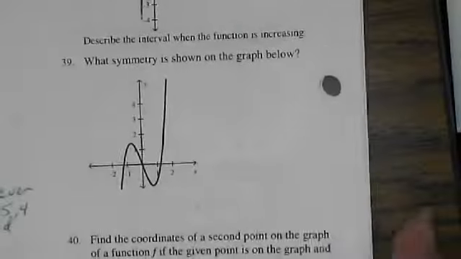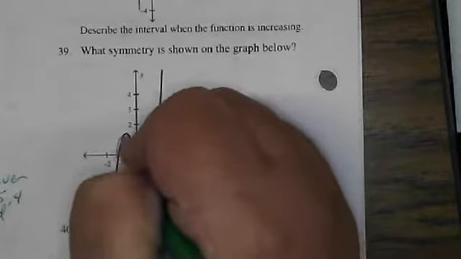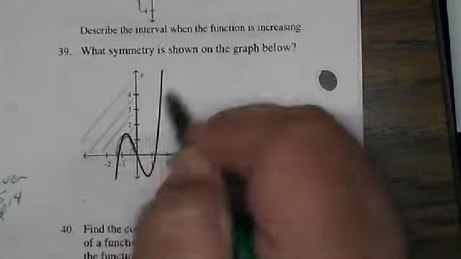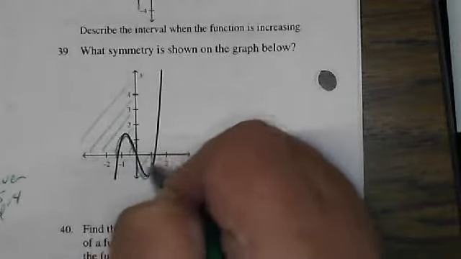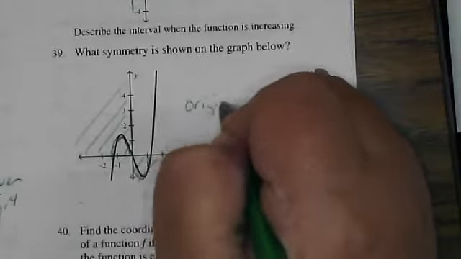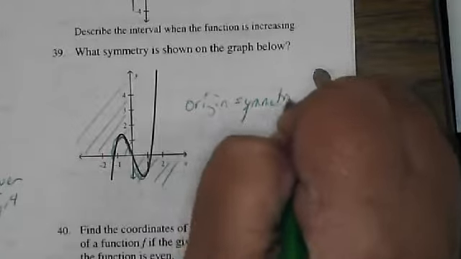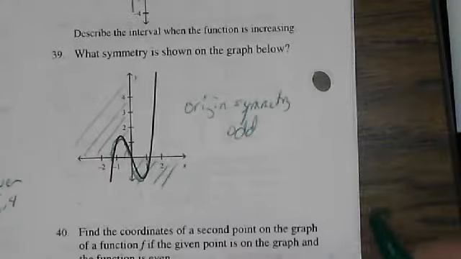Alright, 39. What symmetry is shown on the graph below? Notice that this quadrant right here matches this quadrant right here. So this is origin symmetry, or odd.